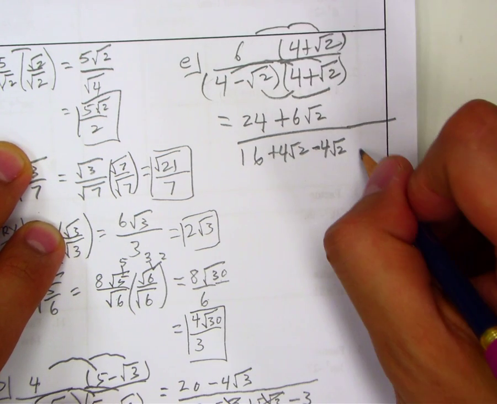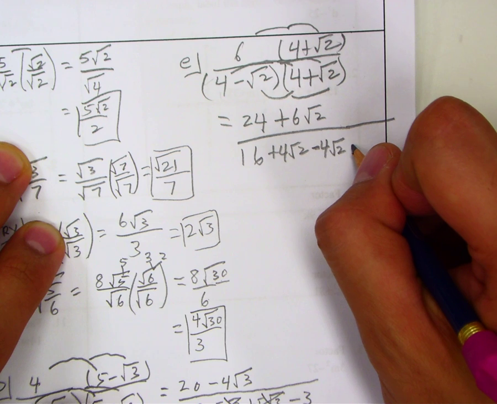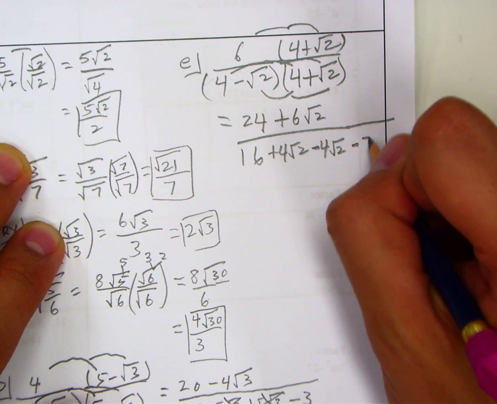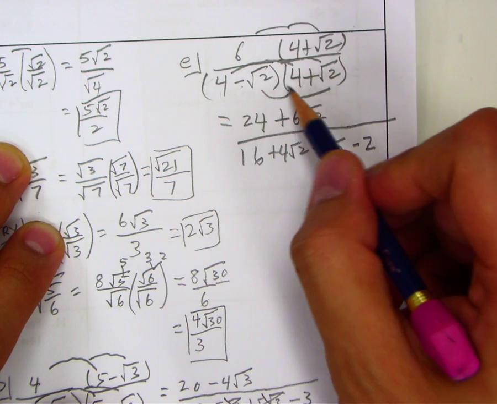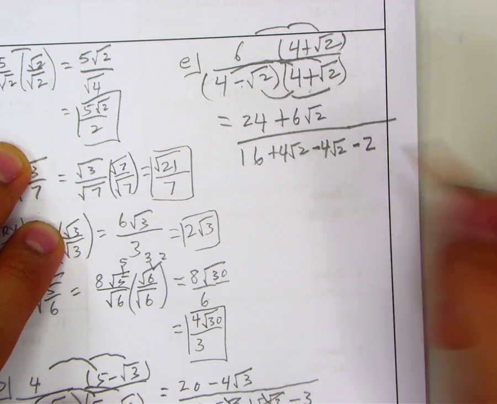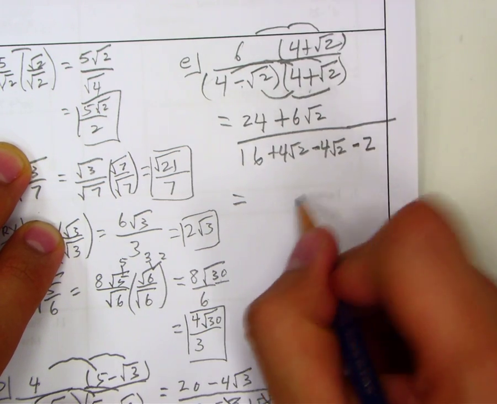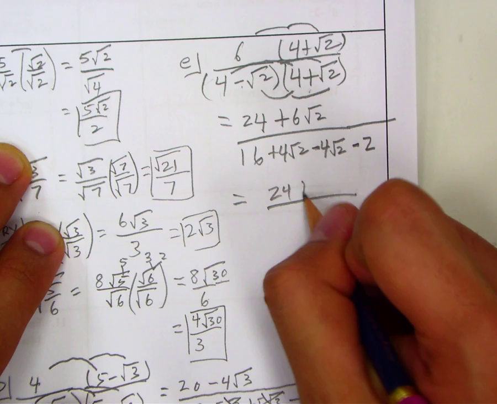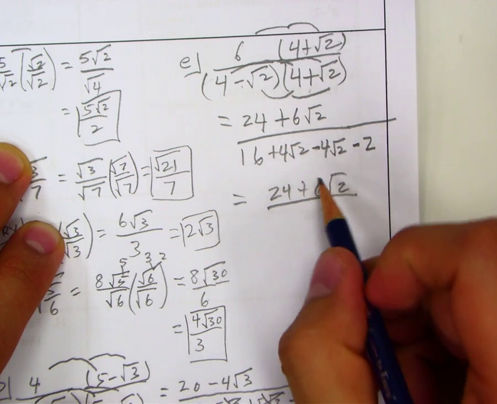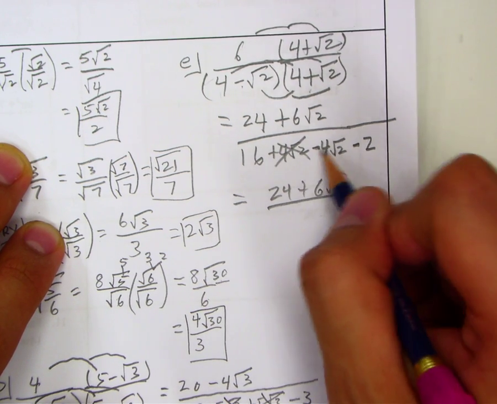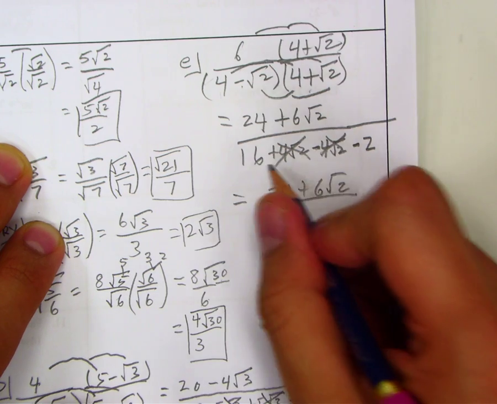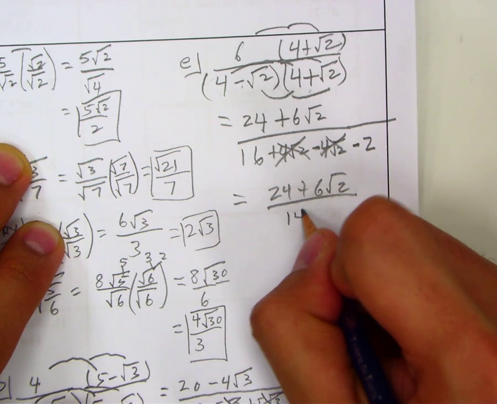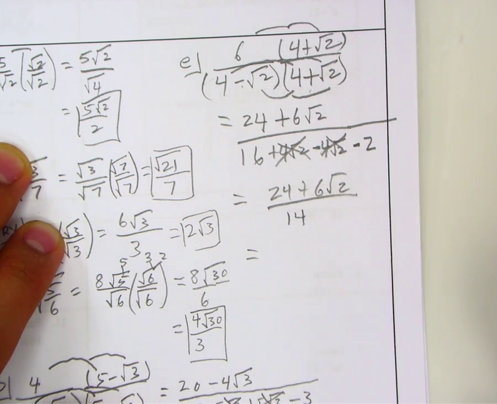Square root of 2 times square root of 2 is square root of 4. Square root of 4 is 2. So it's negative 2 because there's one negative and there's a positive. So that makes it a negative. On top, there's nothing to combine that's alike. On bottom, the two middle ones are alike. They give you 0. 16 minus 2 is 14.